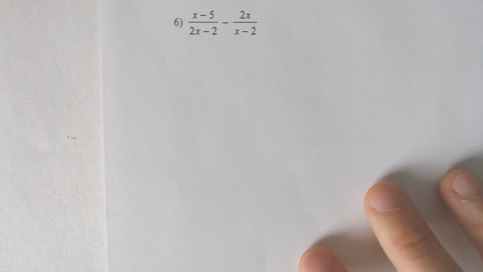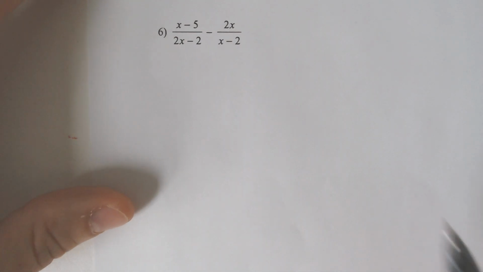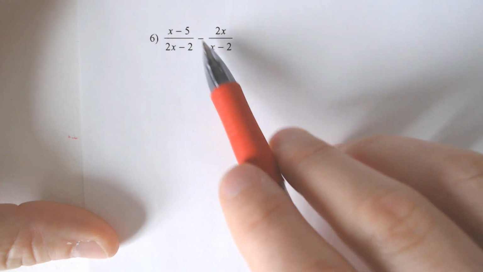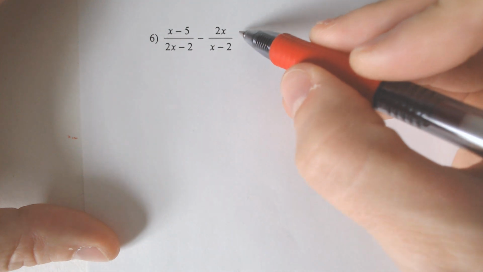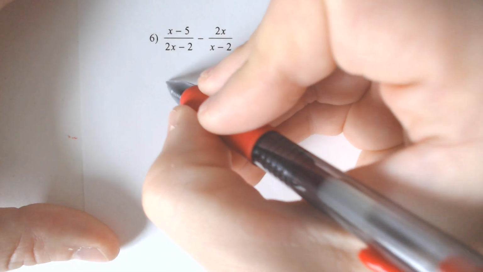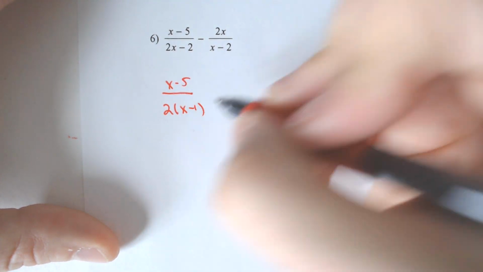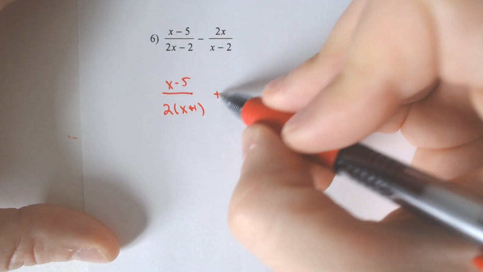We got number 6. I skipped one. I didn't like it. So on number 6 here, what I would highly recommend, anytime before you say let's multiply by what you're missing, it'd be a lot harder to multiply this by a 2x minus 2 than if we were to factor the problem first. Always factor the problem first to see if it will help. And if it will, then we keep it that way.